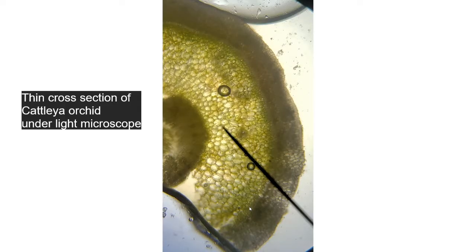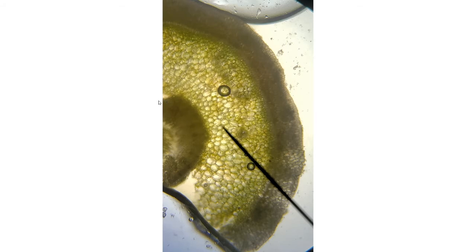Okay, so this is the Cattleya orchid root. This is the velamen layer right along this edge. Right here, this is the exodermis, just under the velamen layer. This is the cortex in this group of orchids. These are photosynthetic, so these are green. This is the vascular cylinder.